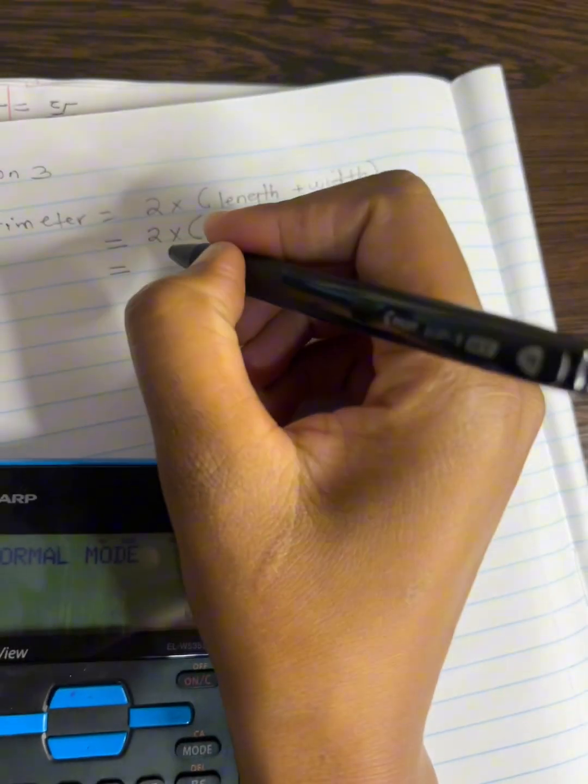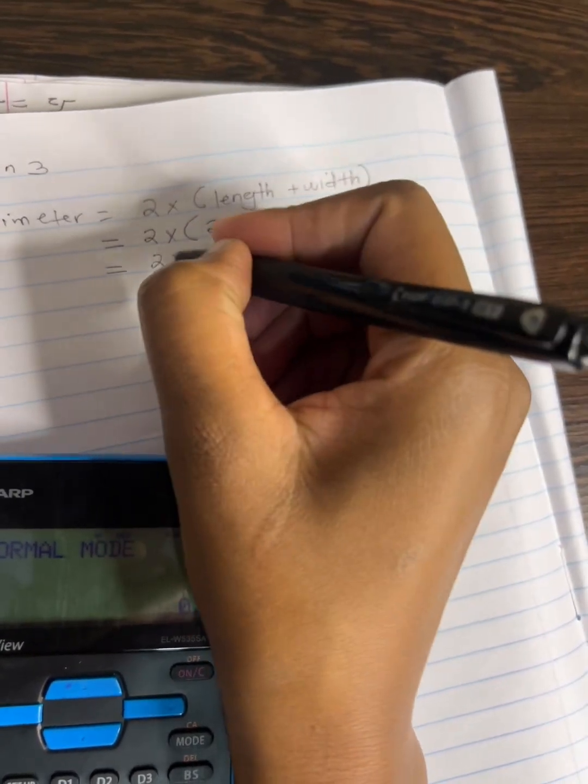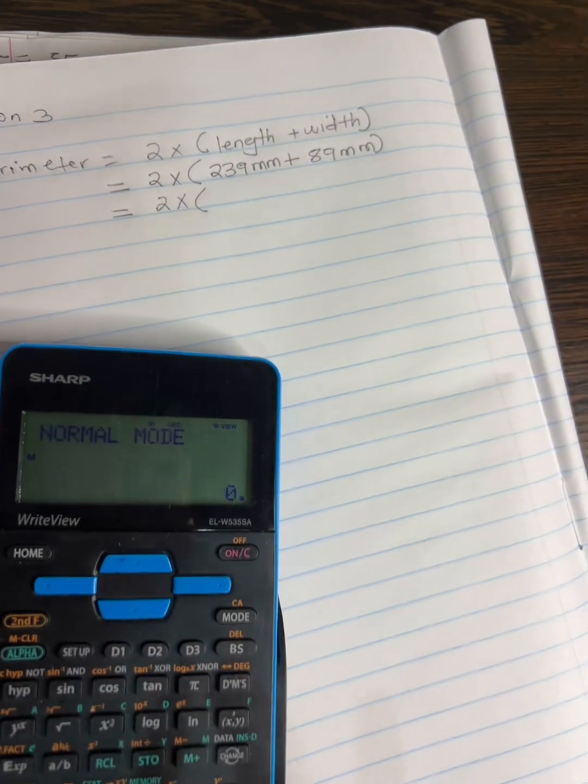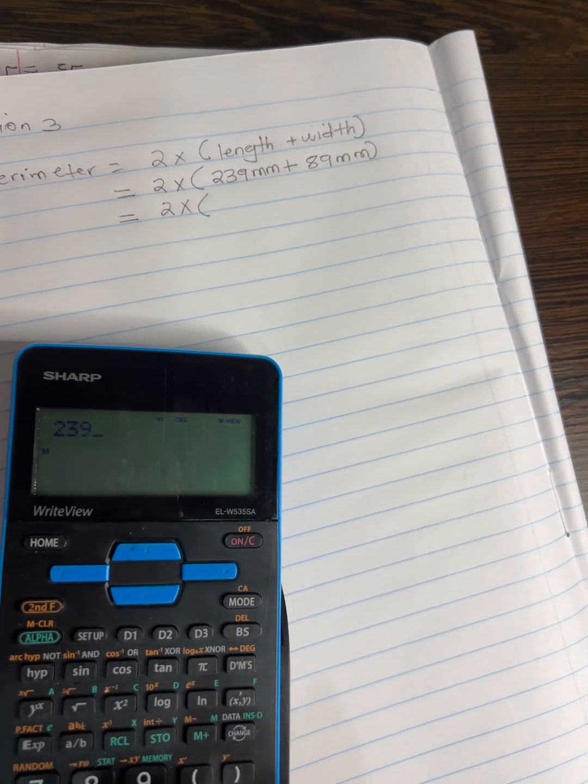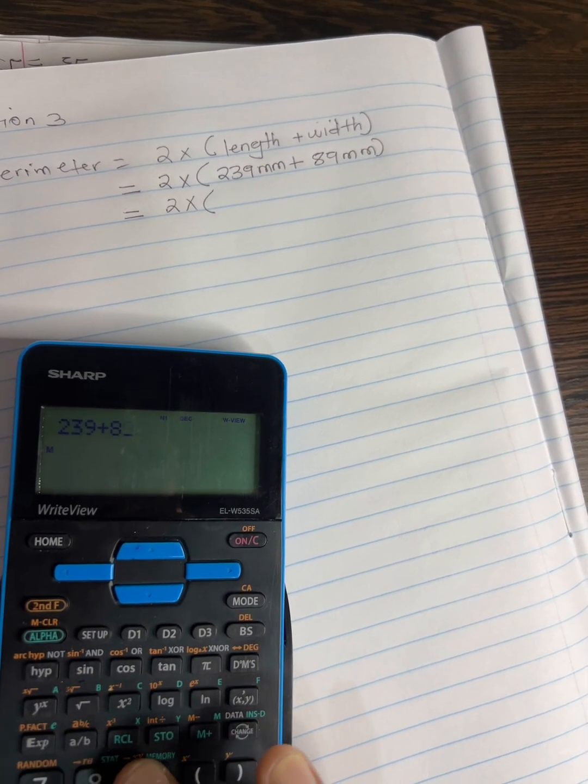So the first thing that we do, we are going to add the things that we have inside the bracket, which is 239 plus 89.